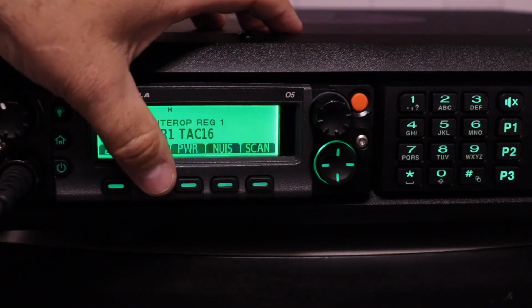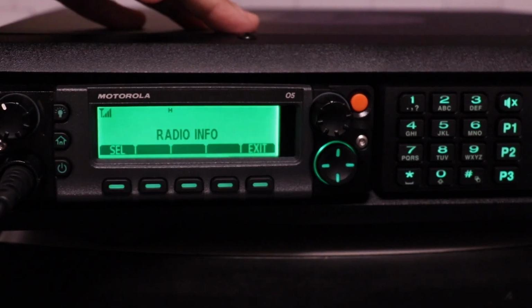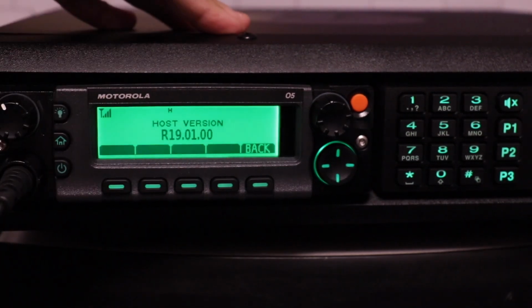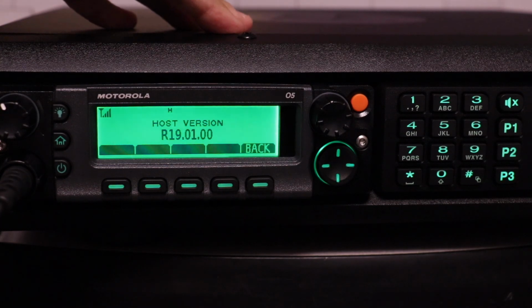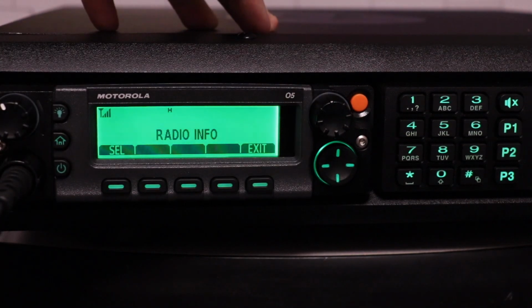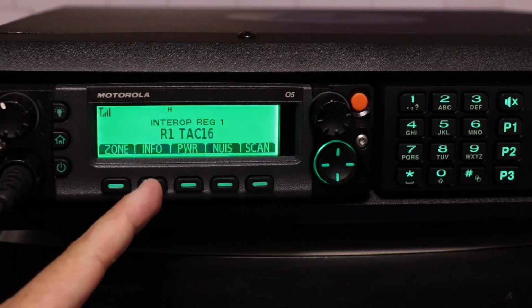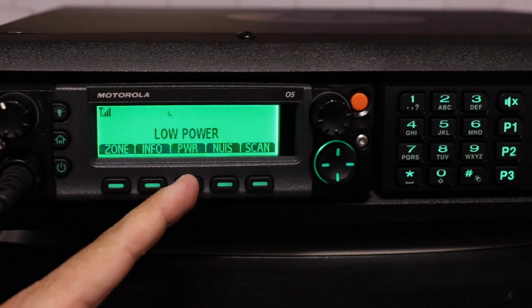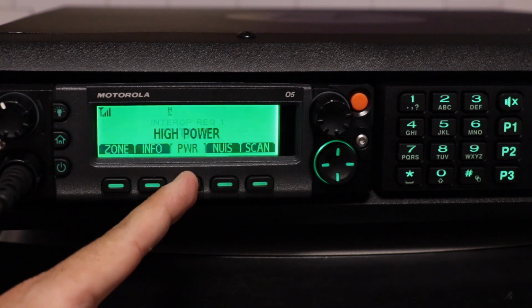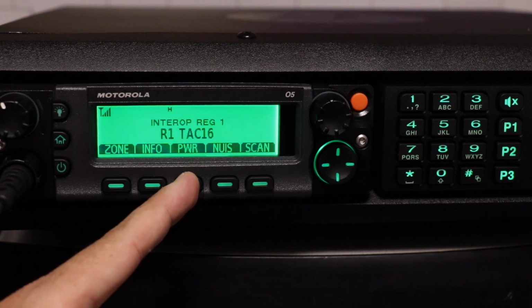The Radio Info menu item will display useful technical information about your Consolette. Select the Back menu button to back up one menu level. The power option will change your Consolette's transmit power from high to low. In some cases, you may want to change to lower power if your PSAP is right next to a site to prevent potential intermod problems.